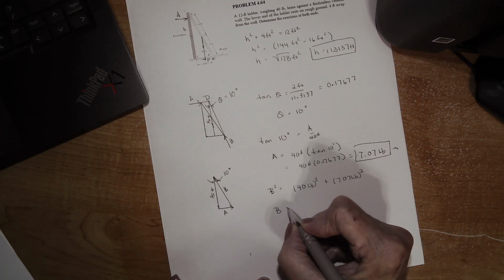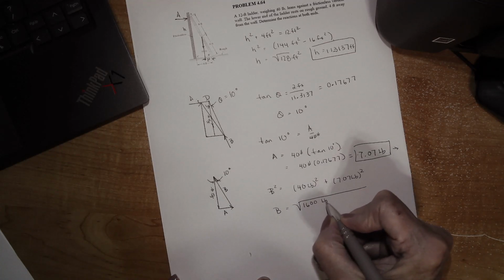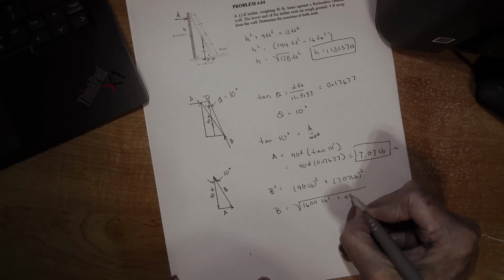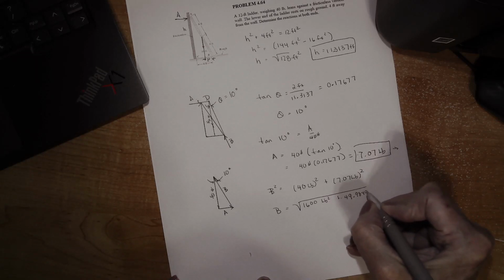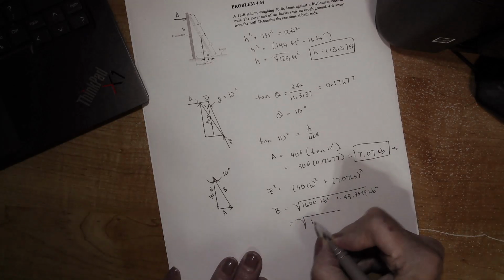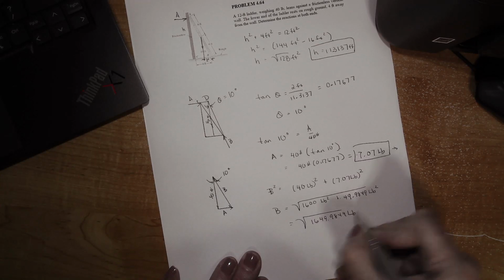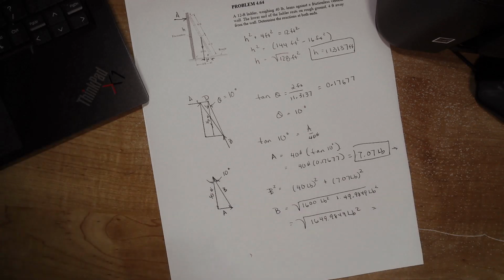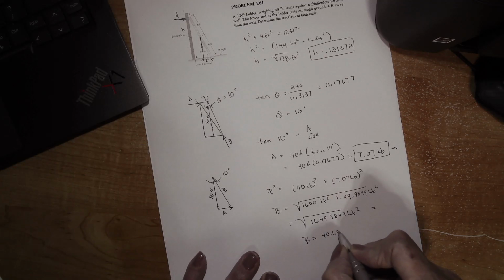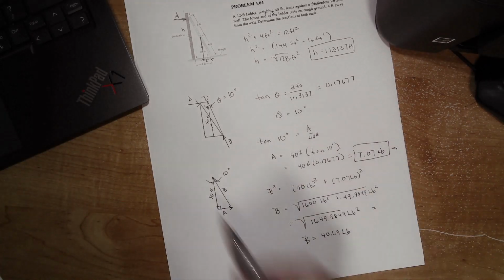B equals the square root of 1,600 pounds squared plus 49.9849 pounds squared, the square root of 1,649.9849 pounds squared, or B equals 40.69 pounds.